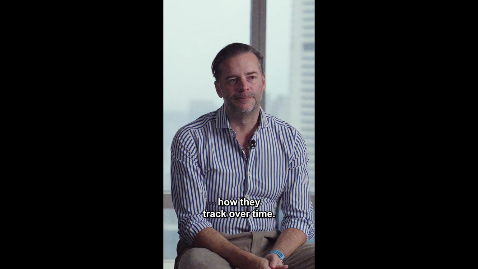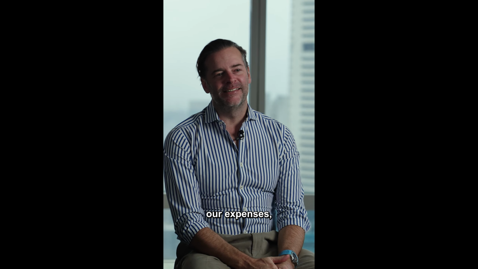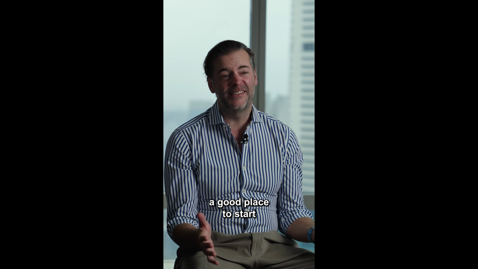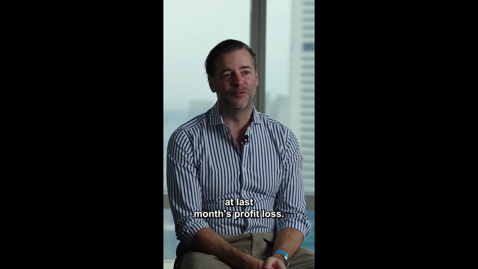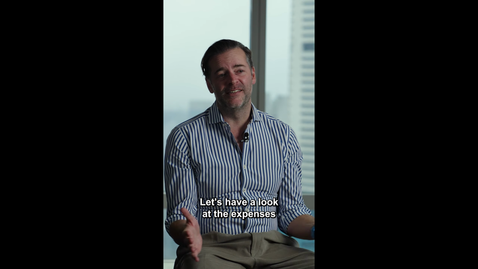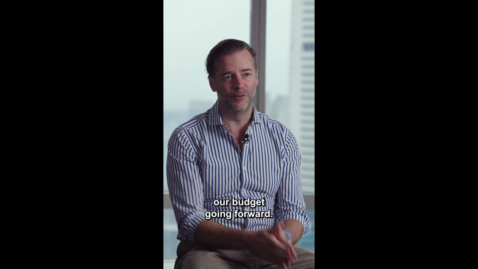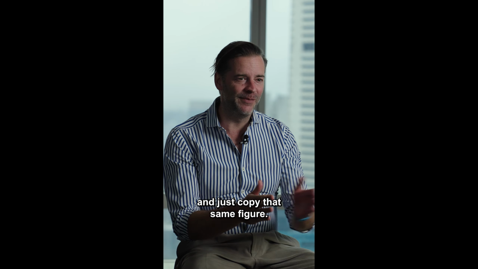track over time. And when we're estimating our expenses, it's important to be thorough. If you've been in business for a while, a good place to start is actually to have a look at last month's profit and loss. Let's have a look at the expenses that we incurred last month as a starting point to prepare our budget going forward. Don't be lazy and just copy that same figure.